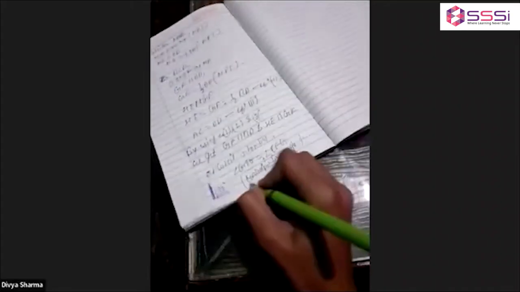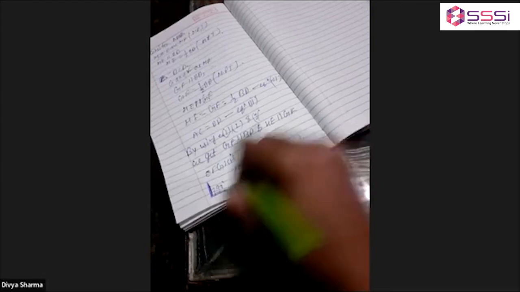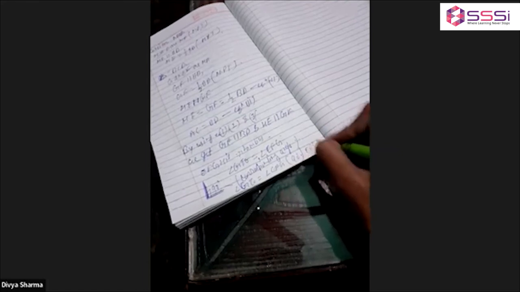Corresponding angles remain equal. Angle GTO is equal to angle EFG, because it is 90 degrees, a right angle. So by using these points, we can say EFGH is a square.